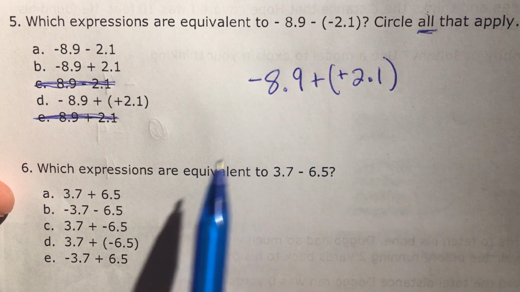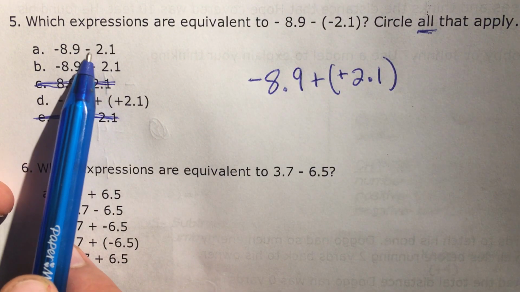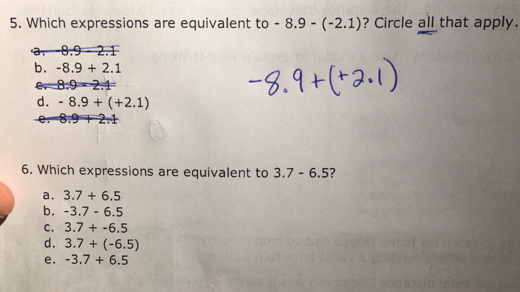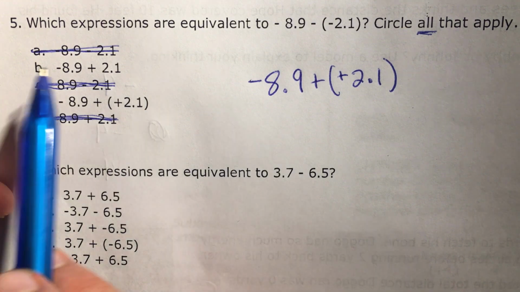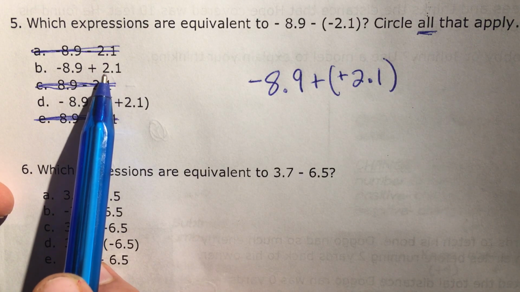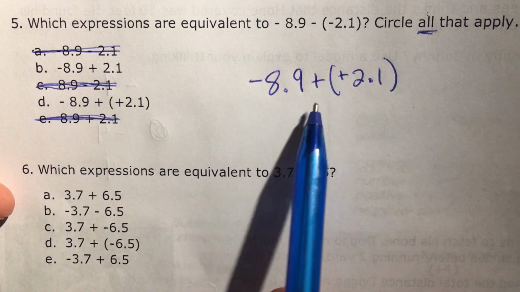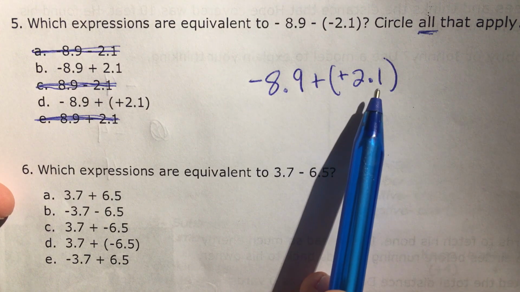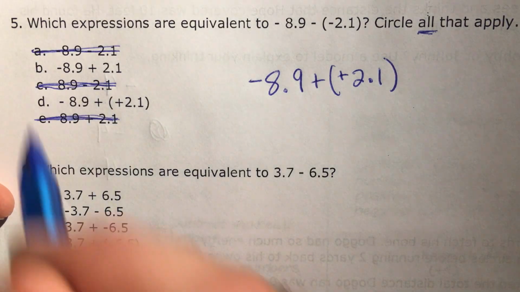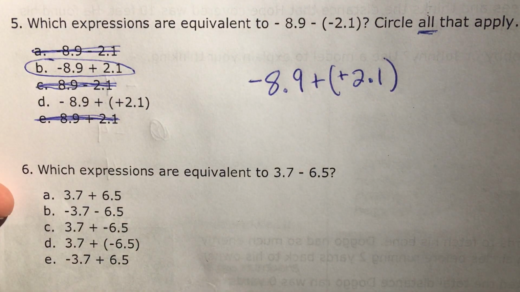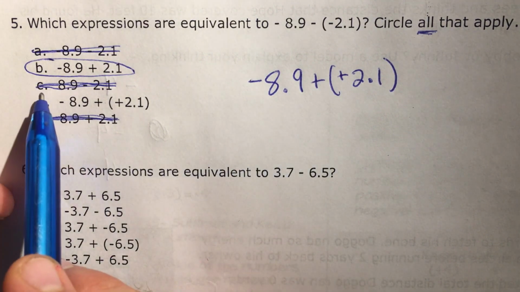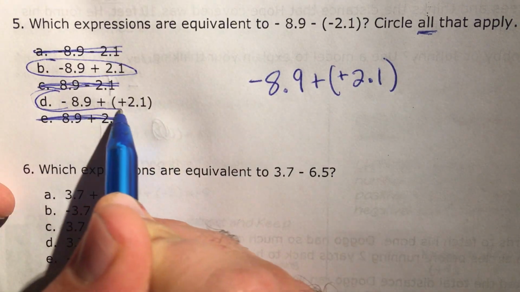I'm next going to look at the addition signs. Well, I noticed right away that A has a subtraction sign, so they did not change that. So I know it cannot be A, because that would be keep, change, instead of keep, change, change. Now I'm going to look at B and D. I notice that B is negative 8.9 plus 2.1. Well, I know that negative 8.9 plus a positive 2.1 is the same thing as saying negative 8.9 plus 2.1 because this is implied to be positive. So B is in fact correct. I also know that D, negative 8.9 plus a positive 2.1, is the exact one I came up with. So the answers for this would be B and D.